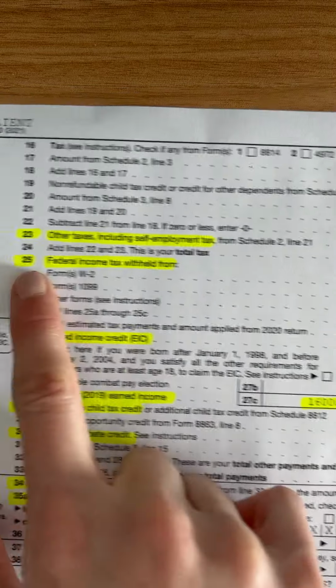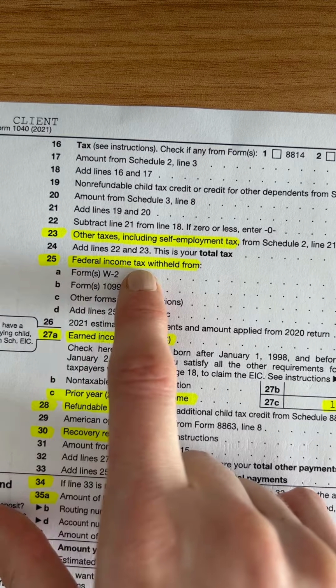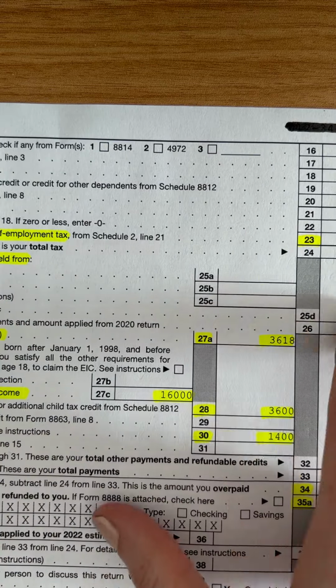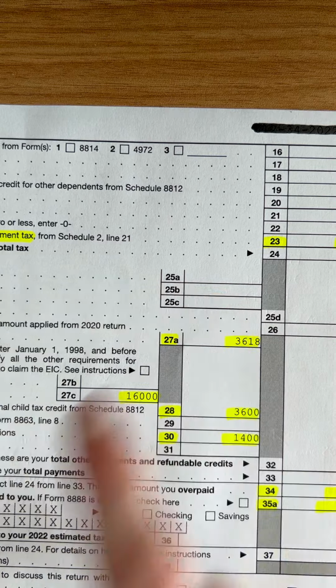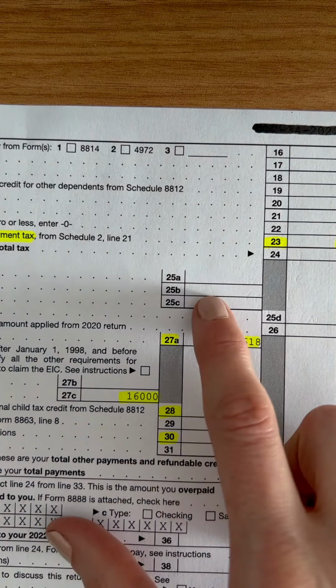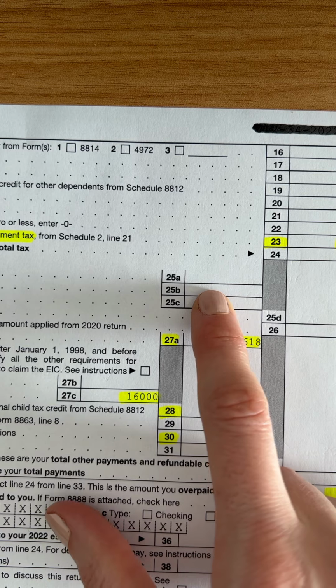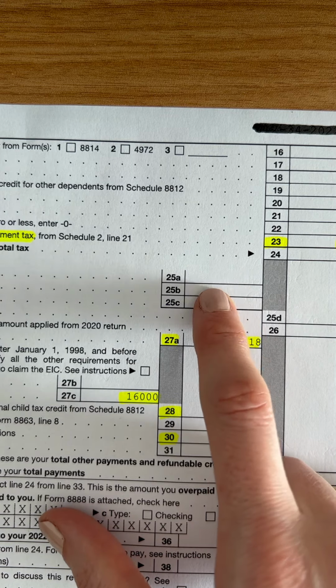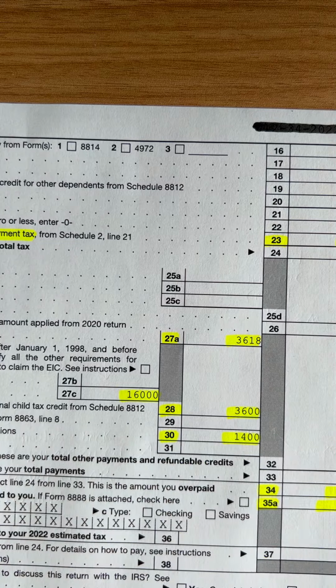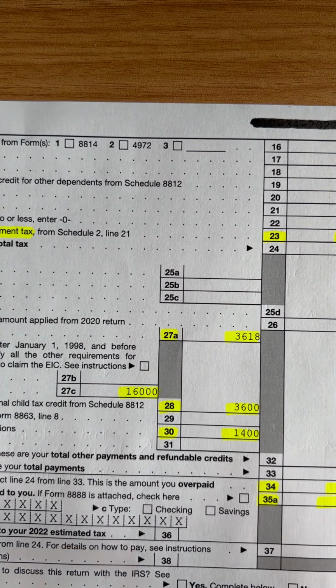Okay, then you should take a look at line 25, which is federal income tax withheld. And on my form, it's blank because I didn't have any money prepaid in taxes to the government from my W-2 job. But if you did, you'd see it here. And this would be the amount of money that you've already paid the government in taxes. Again, money that came out of your paycheck.